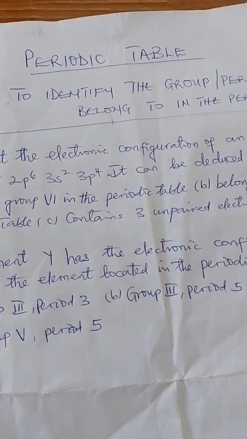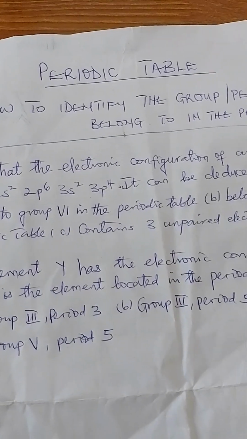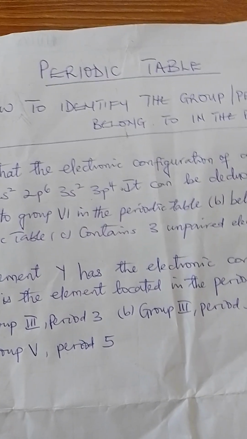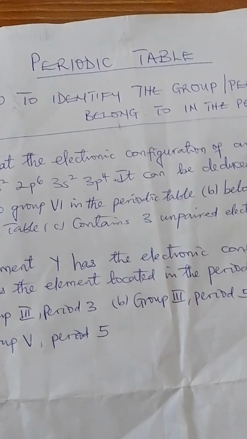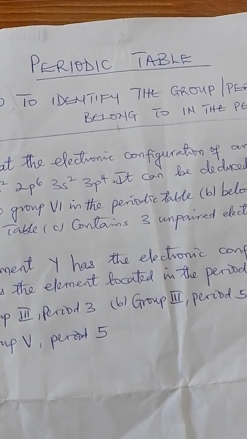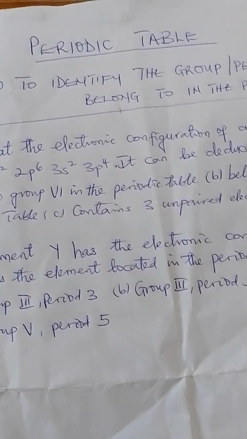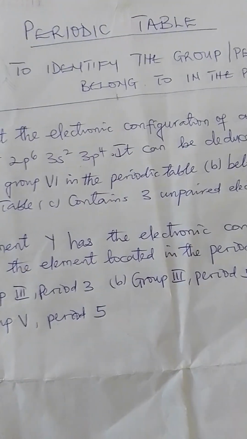and all kinds of exams that you write. Those of you watching me from outside the country, in your high school terminal exams, like my students in the UK and Scotland, your N5 and all sorts of exams, even your IGCSE exams, you'll be asked to identify the group and the period such an element belongs to.